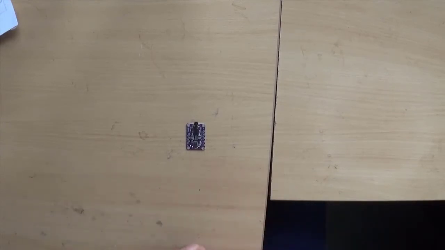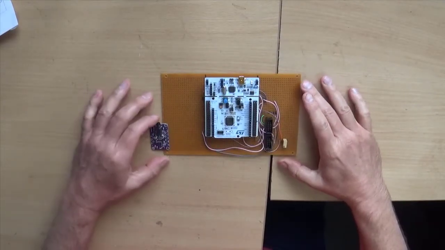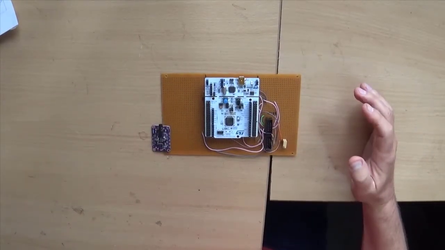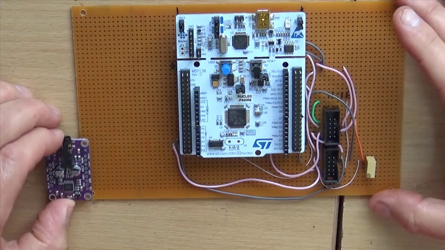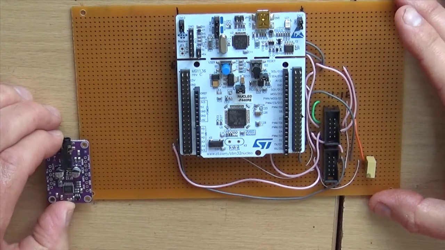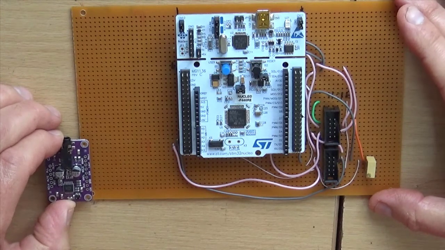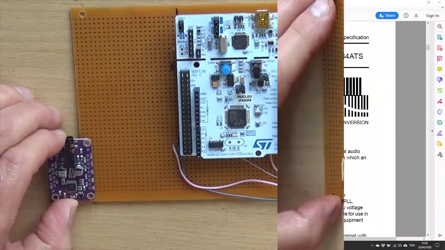To do that, we are just going to attach it straight onto the board, like that, in that corner. I'm going to mount that there, and then we'll start looking into how we wire it up, and then we'll start looking into how we drive it.